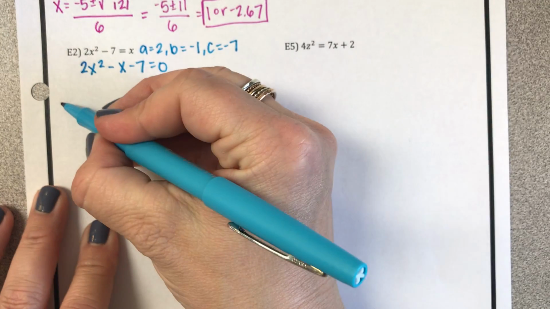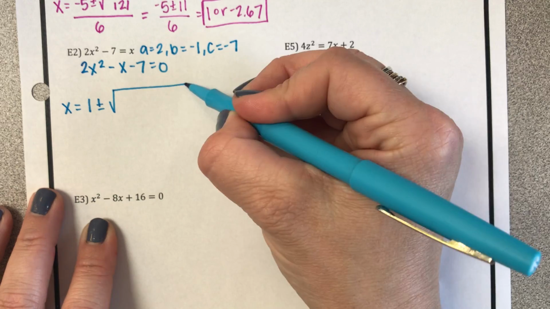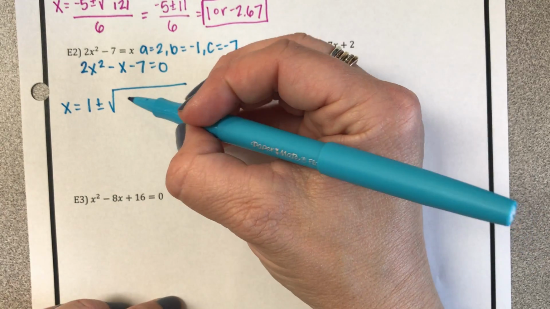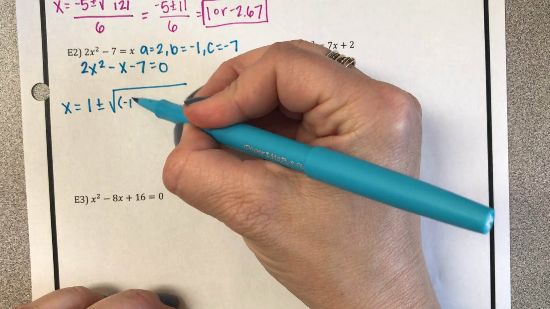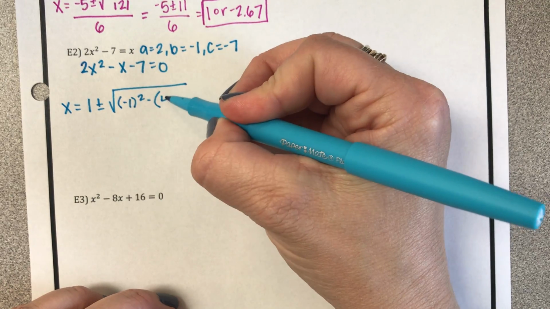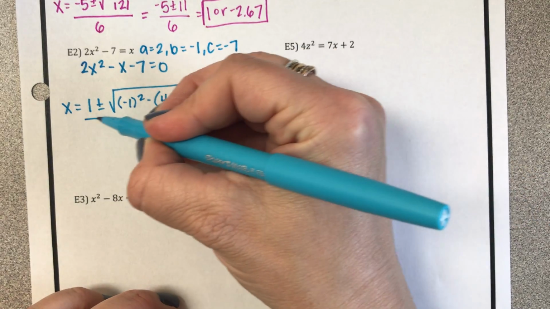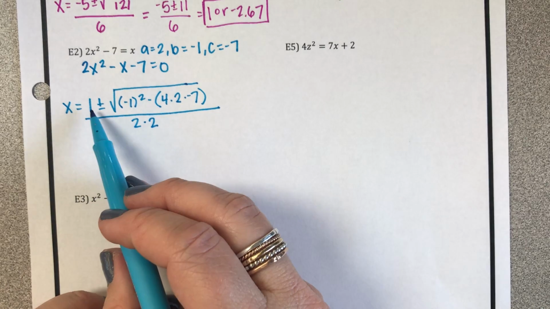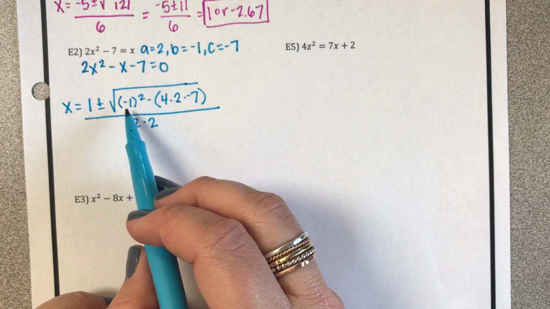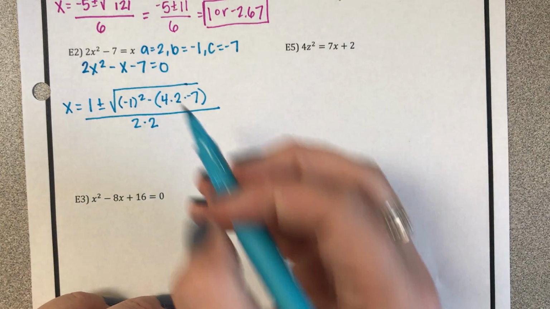So x equals negative b plus or minus the square root. I'm going to sing it every time because I wanted to cement it in your memory. B squared minus 4 times a times c all over 2a. Okay, so I'm checking it. Negative b plus or minus the square root, b squared minus 4 times a times c all over 2a.